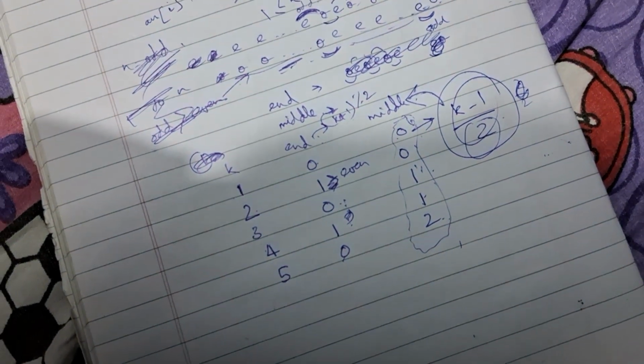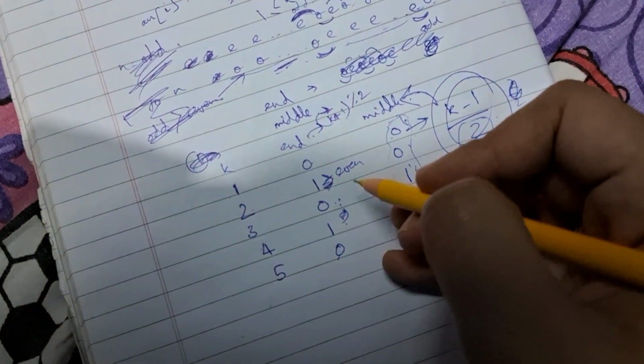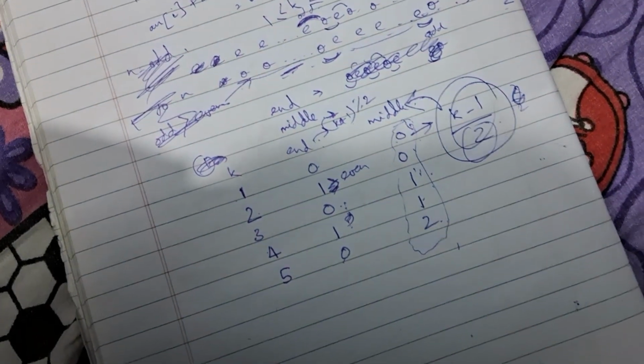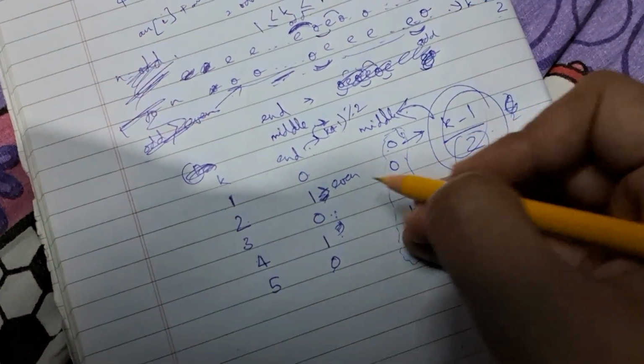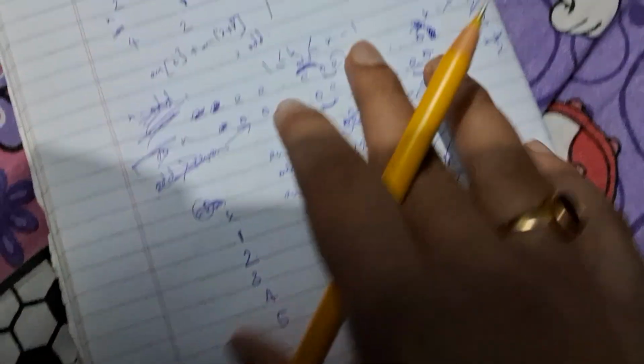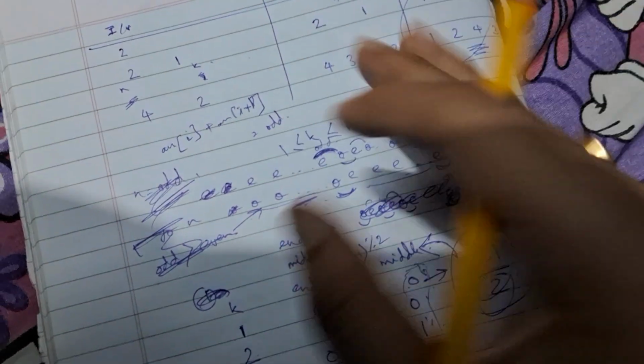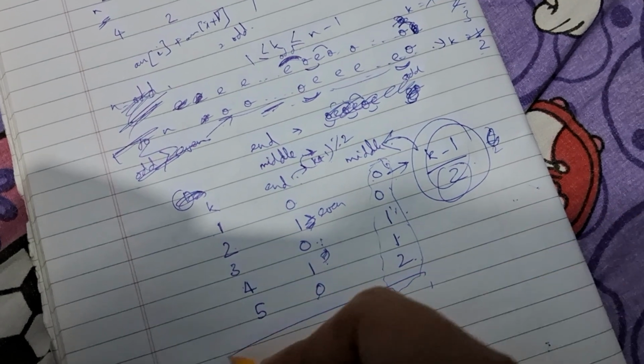Clear? So once you're done with this, what we have to do now is simply do the operations. I won't get into the details of the operations that you have to perform.